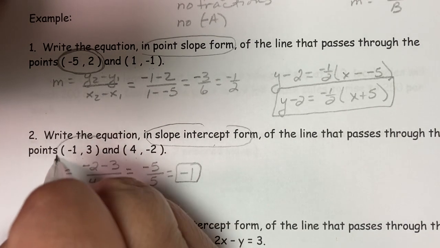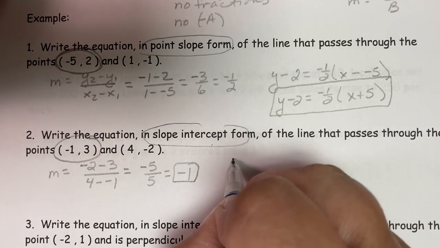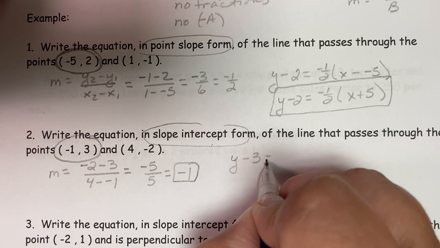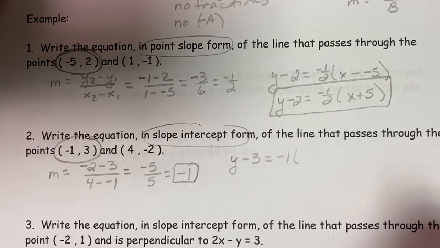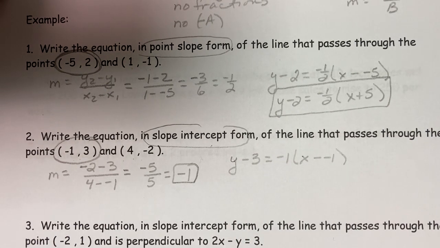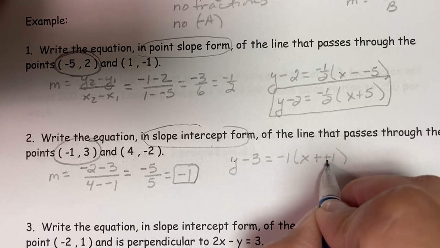Why don't we go ahead and choose this one? And here we go. It would be y minus the y of the point is equal to the slope times x minus the x of the point.